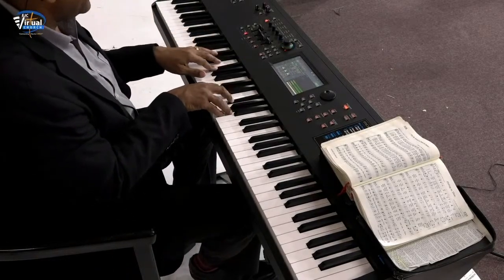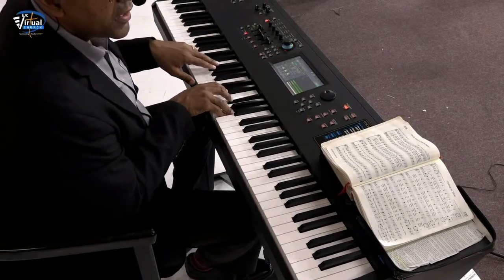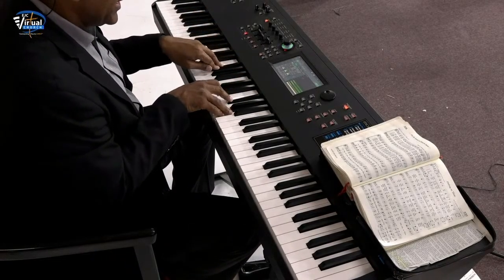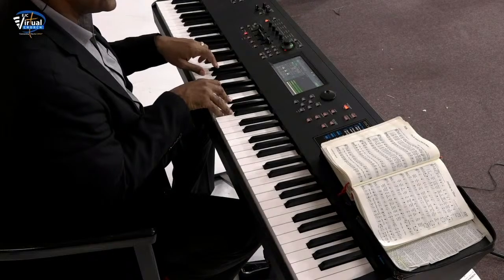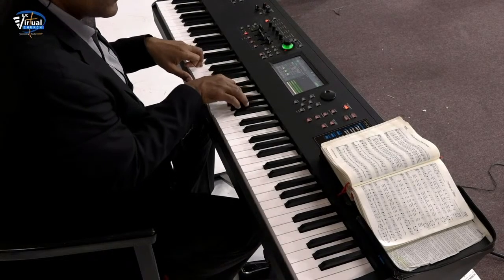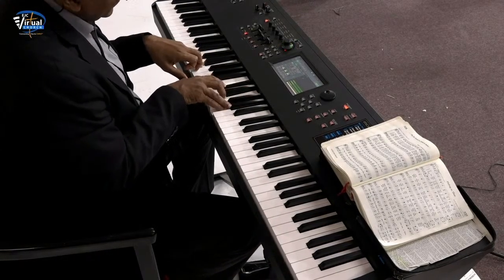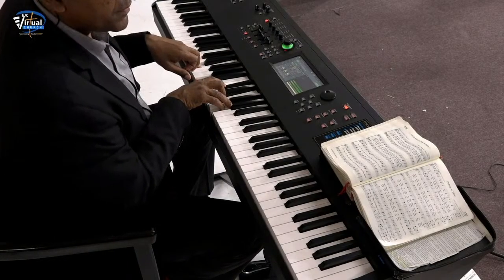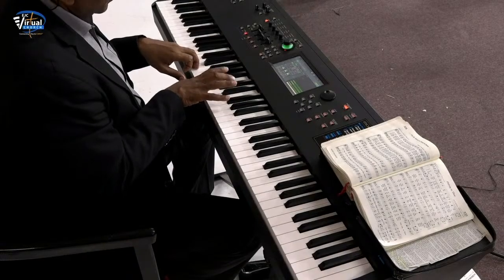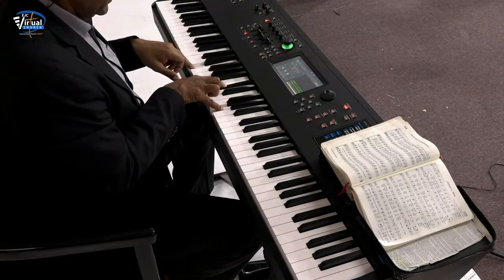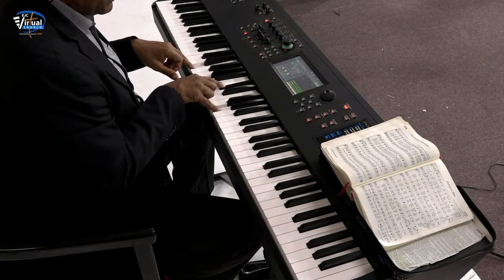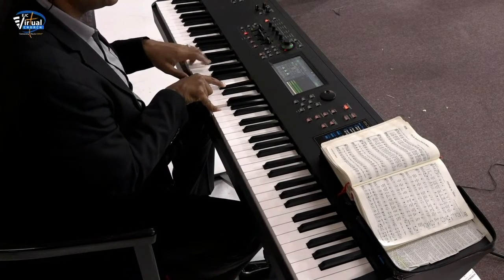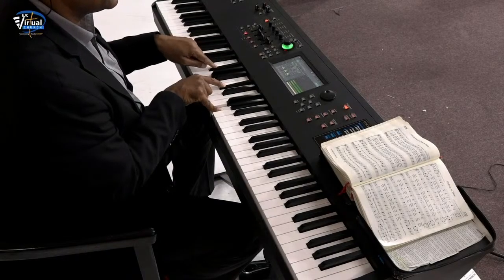All right, so we play a D chord with an F in the left hand, and then it's like an A chord. So it's A, C sharp, and G, so that's A seventh with E, so we're walking down with the left hand.